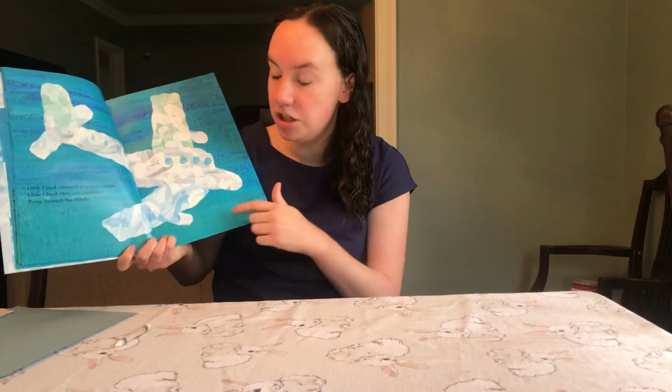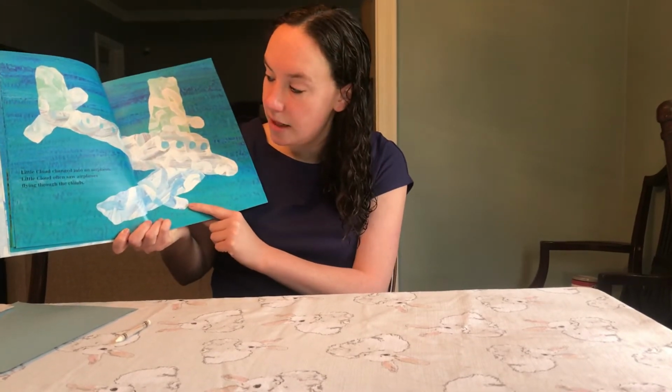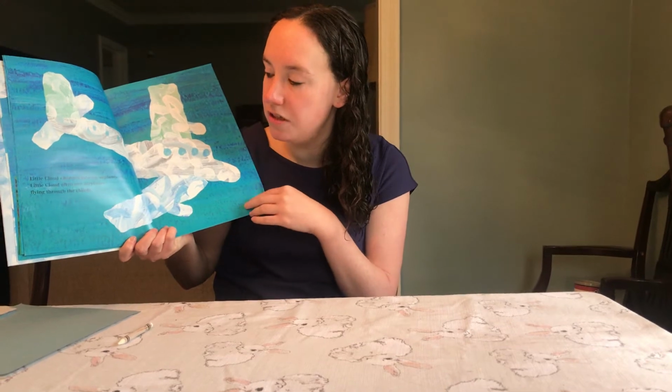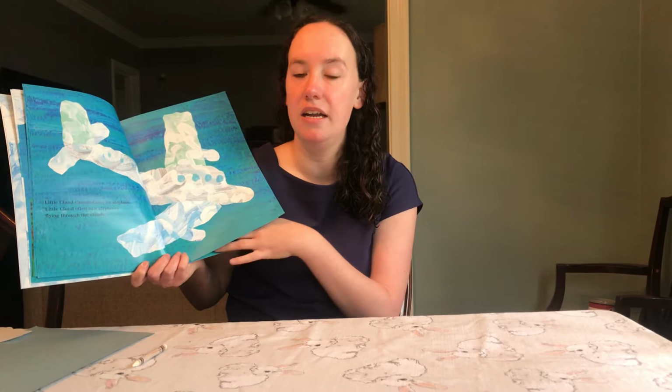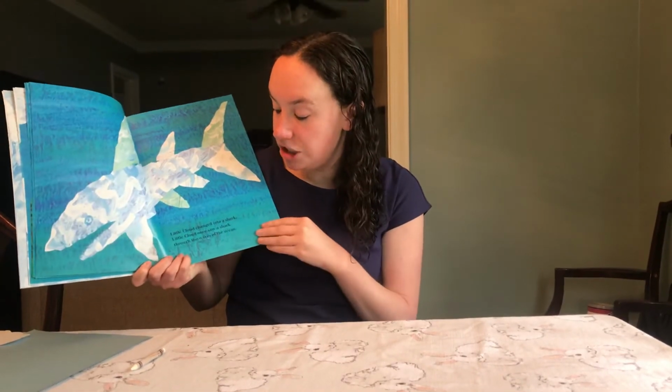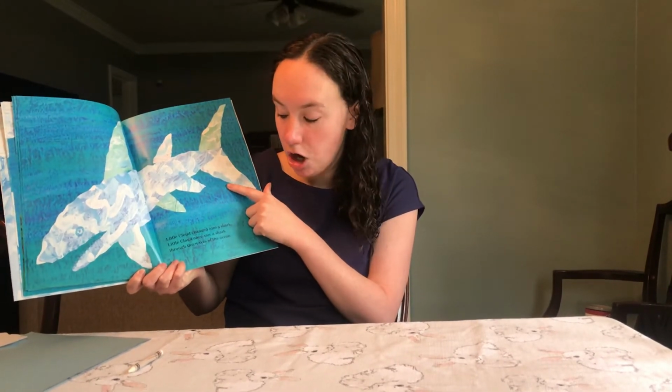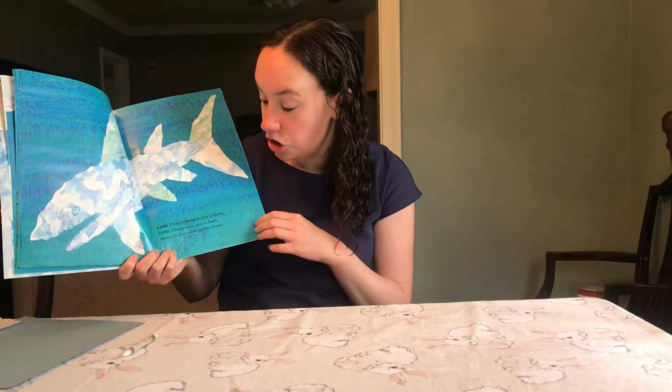Little cloud changed into an airplane. Little cloud often saw airplanes flying through the clouds. Have you ever seen an airplane flying through the clouds? Oh, I have too. Airplanes fly a lot in the sky and sometimes through the clouds. The little cloud changed into a shark. Where do you find a shark? In the water, that's right, or in the ocean. So little cloud once saw a shark through the waves of the ocean.